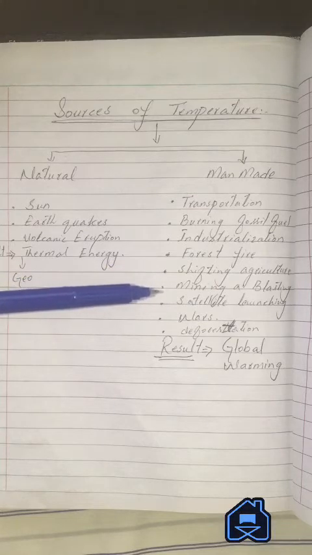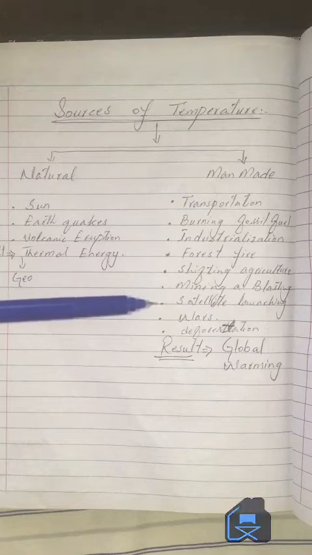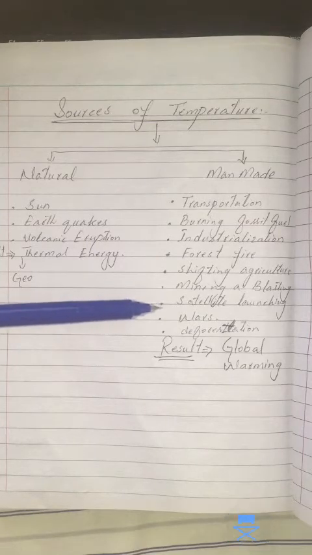Then mining and blasting: we use toxic bombs to dig or mine the hard surface of the earth. Then satellite launching: during launching, our launchers also emit more and more toxic gases.